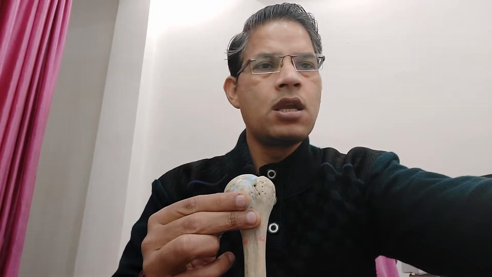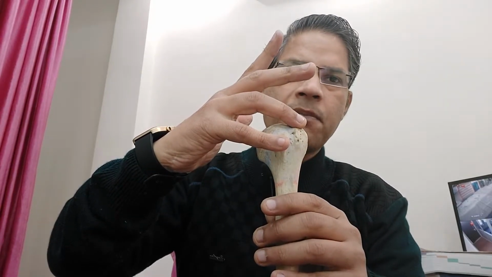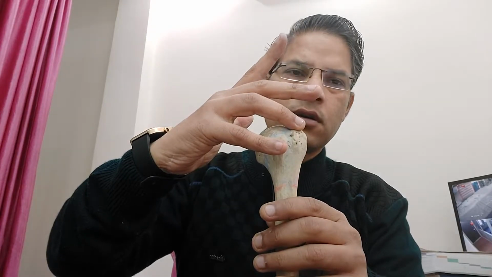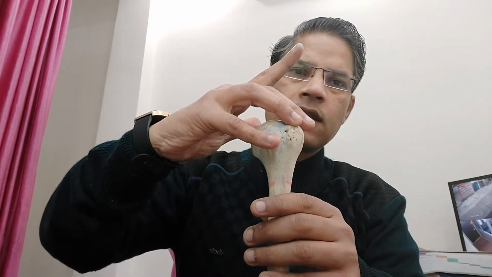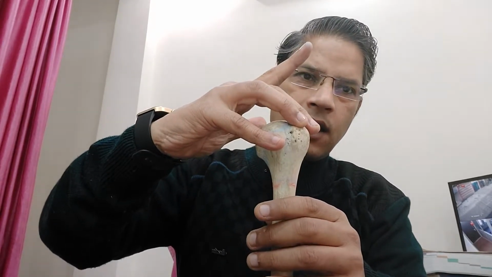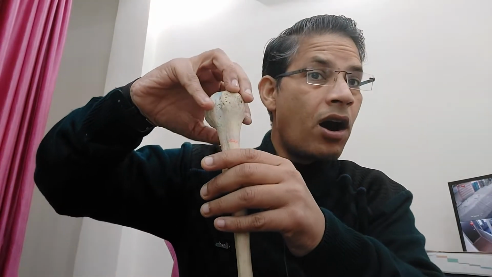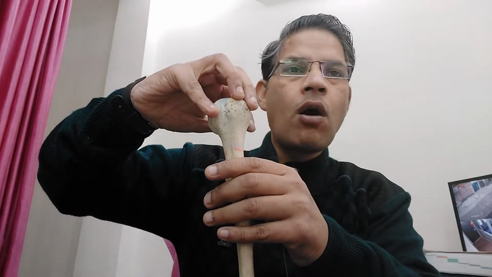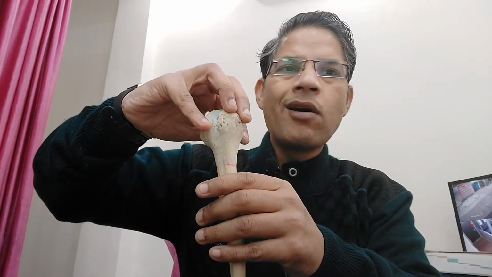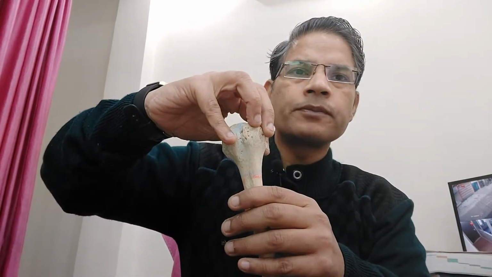Now you can see the movement of my finger. If I'm putting my fingers here, subscapularis on the lesser tubercle, the supraspinatus on the upper flat part of the greater tubercle, then this is known as infraspinatus, and this is teres minor. All the fingers holding are mostly belonging to the scapula and attach on this one.